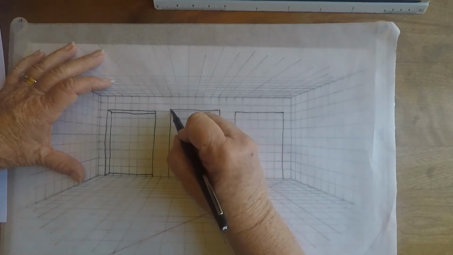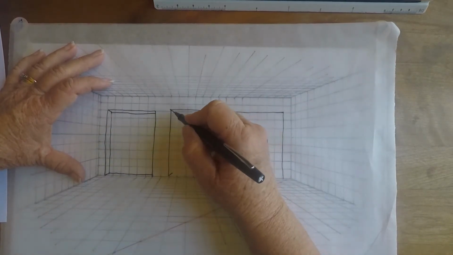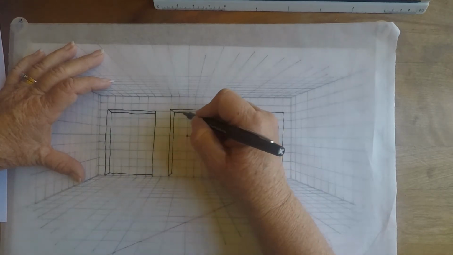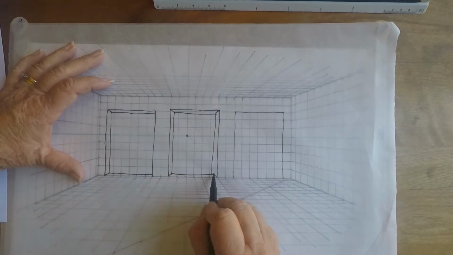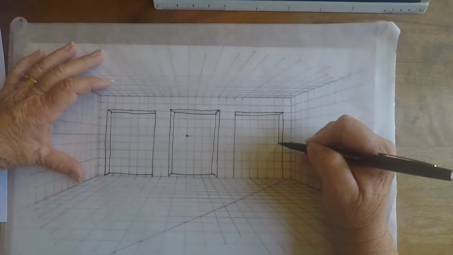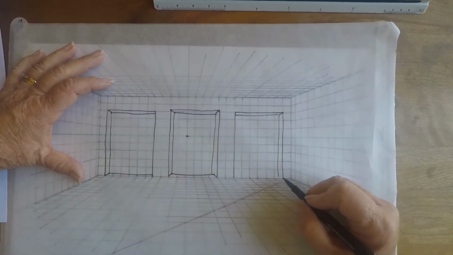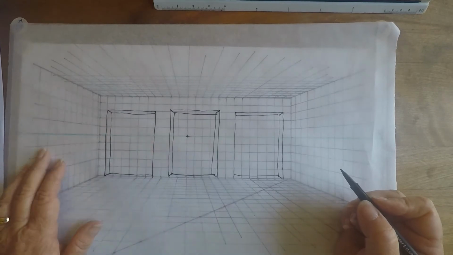Again, on this one, because my eye's right in the middle of this opening, I'm going to see all the sides with depth. And then on this one, I'll see the right side that has depth. Again, I'm connecting to the point here. Okay, so can you see those 3 openings?